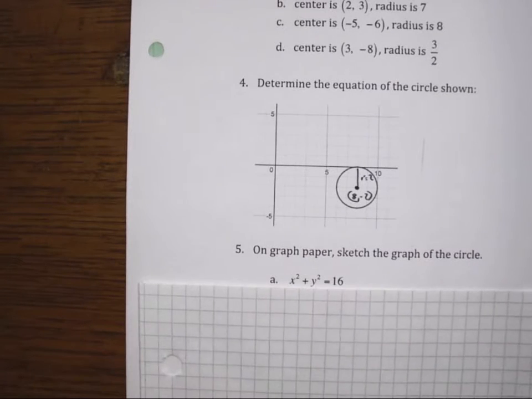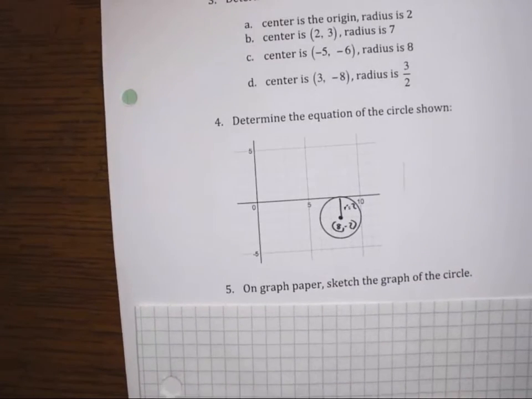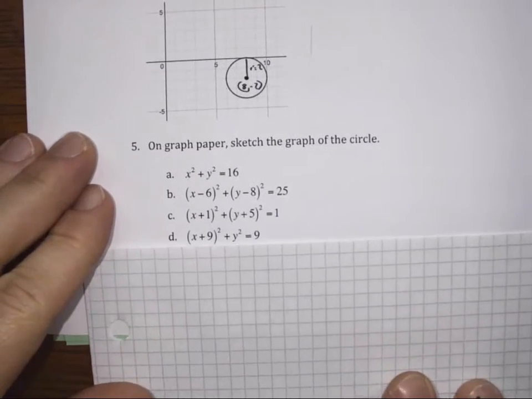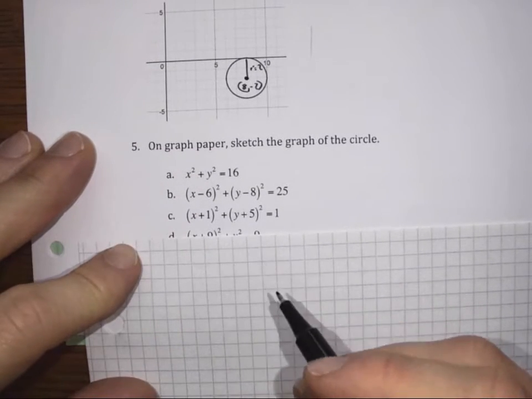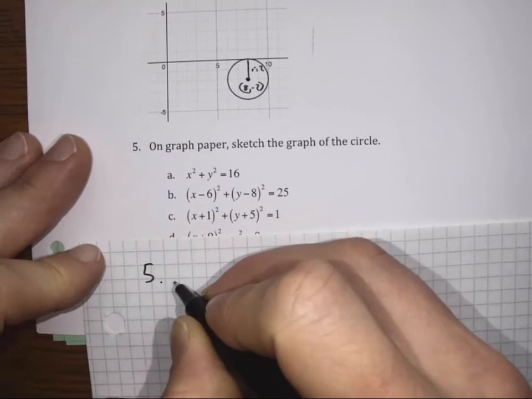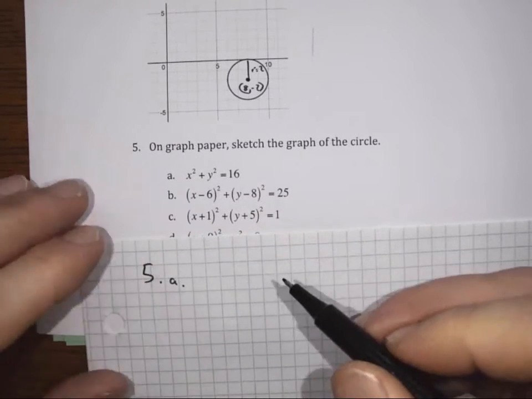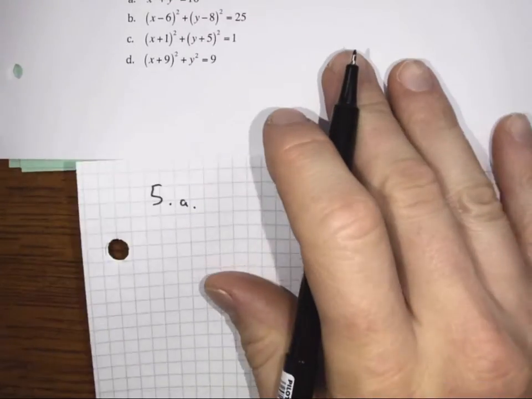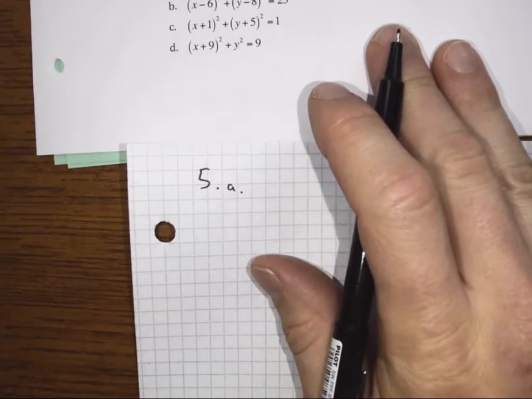All right, so for question 5, we're going to sketch the graph of the circle. And I thought briefly about sketching all of them on the same axis, but I think just to keep it nice and neat, I'm going to do these all separately. So for question 5, we'll do A first. All right. So what do we got here?